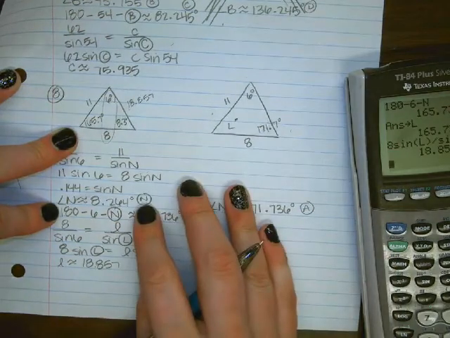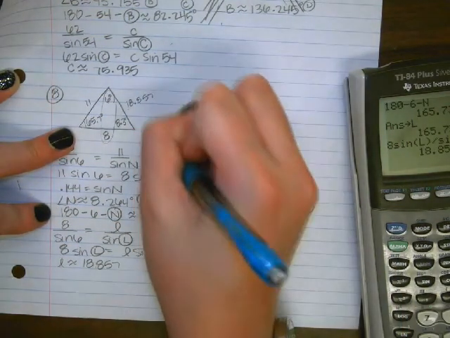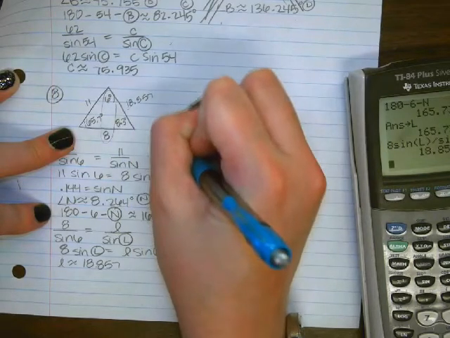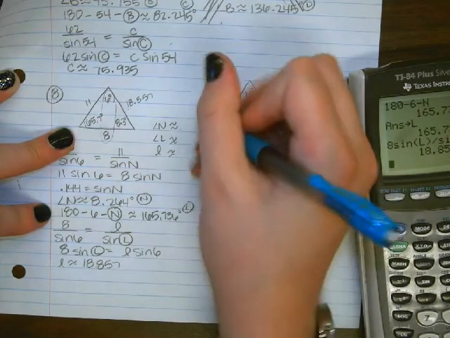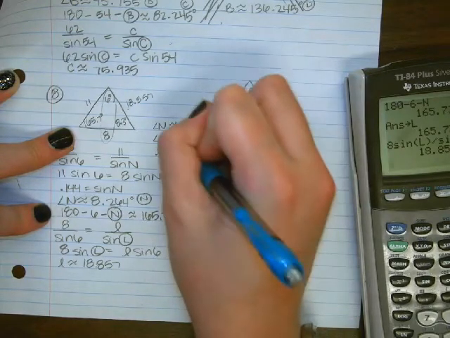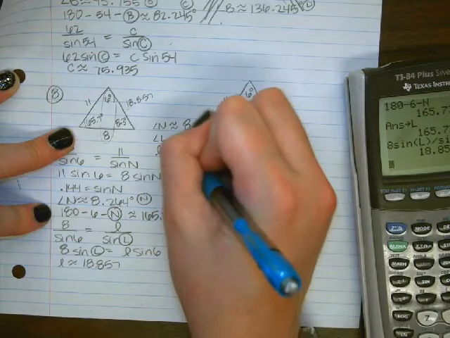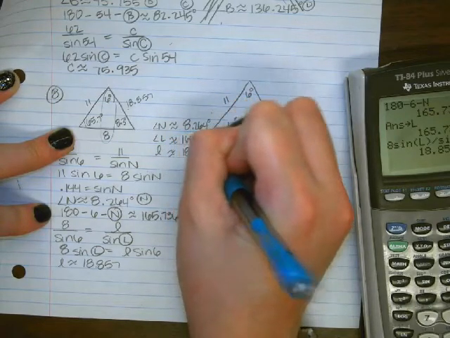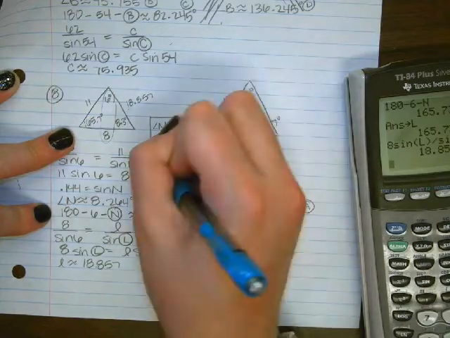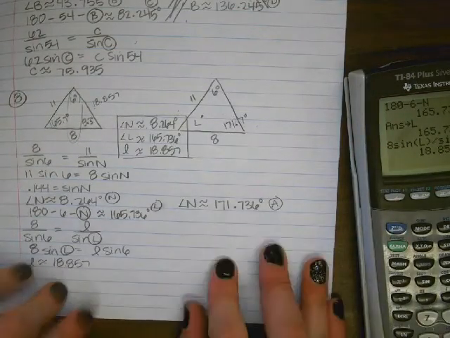So this triangle is solved. We have angle N, angle L, side L. Okay, there's our first triangle. Now I'm going to go through and finish the second triangle.